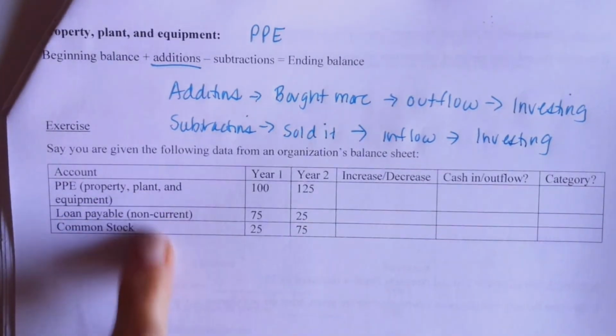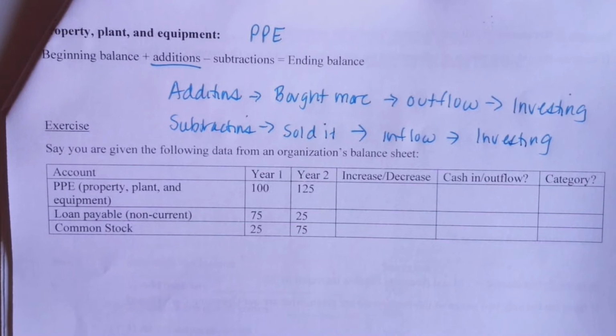Okay, so this is an abbreviated example of what we would find, right? This would be the balance sheet for year one. This is the balance sheet for year two. Take a minute and see if you can fill in those blanks.